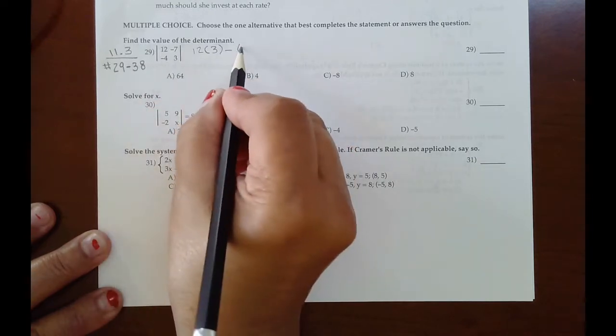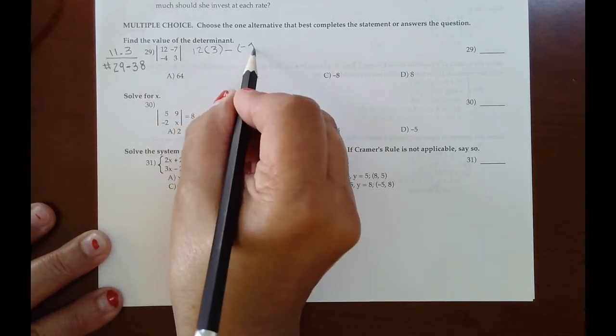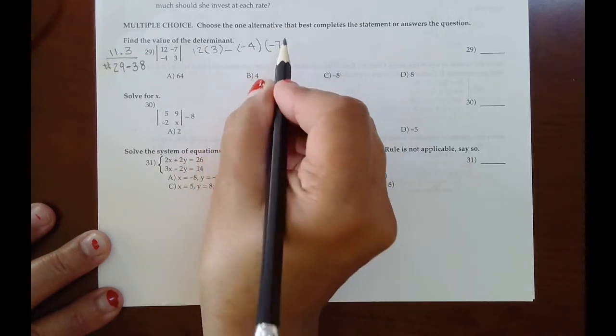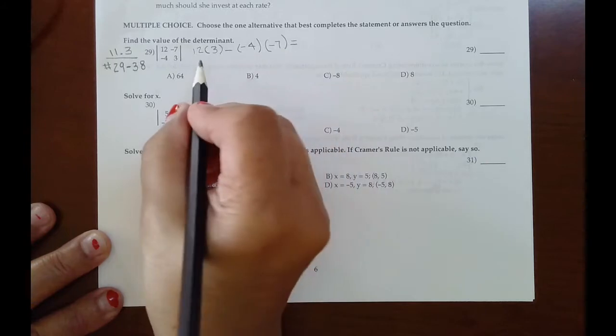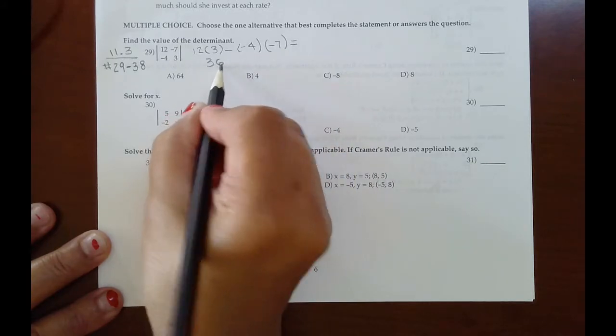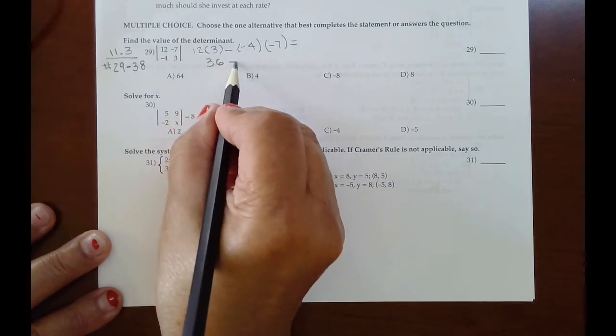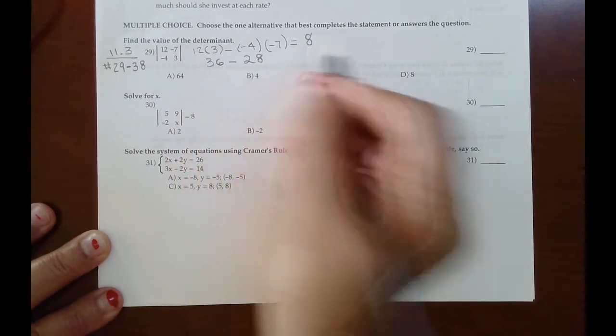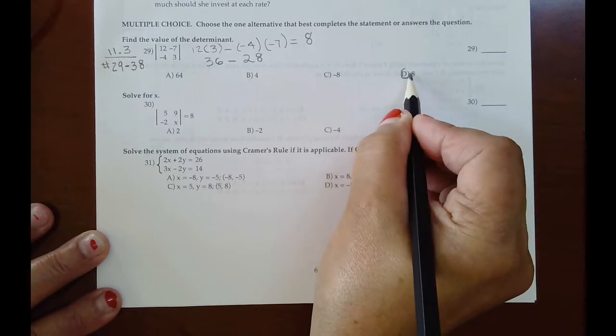Upward product here would be positive 28. I'm just going to show you once, but then I'll just jump into the numbers from now on. So this would be 36, and this would be fine for you to show me minus 28, which is equal to 8, and that is choice D.